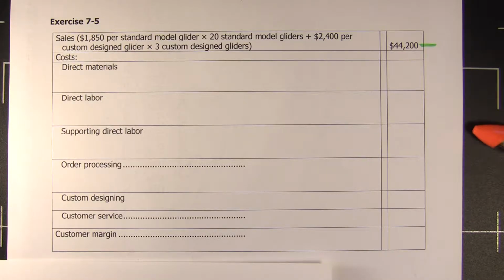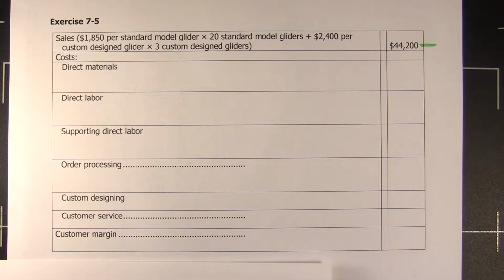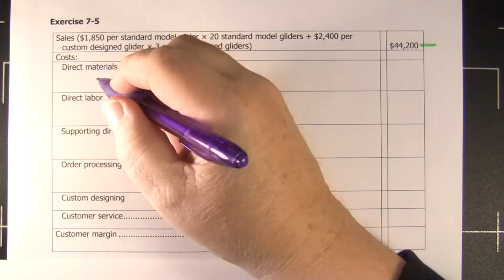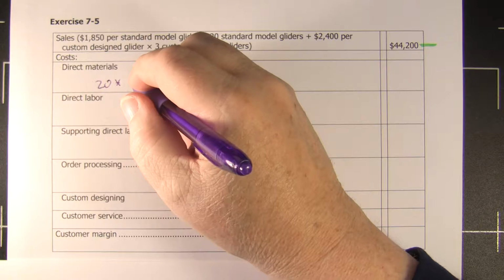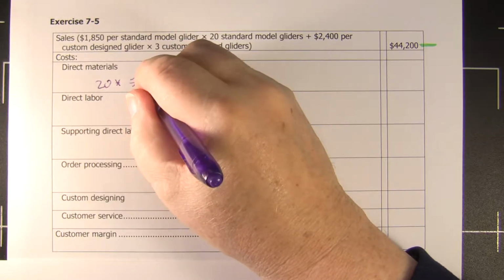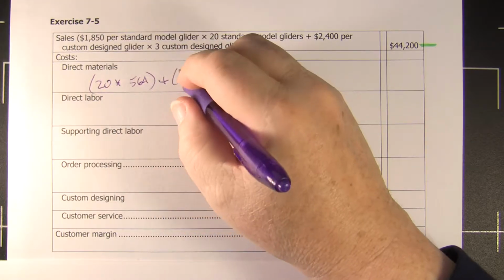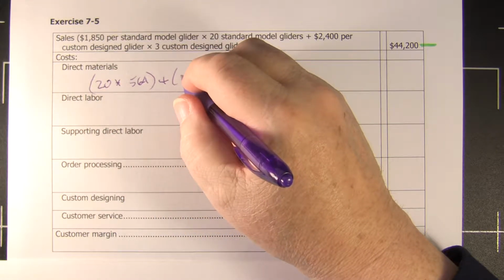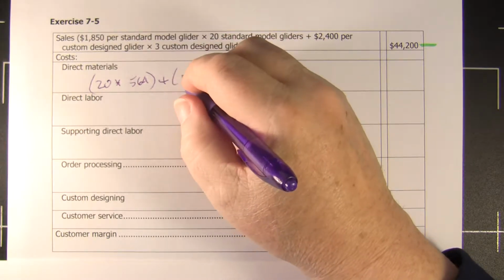So we have 20 at $564, plus we have 3 at $634.